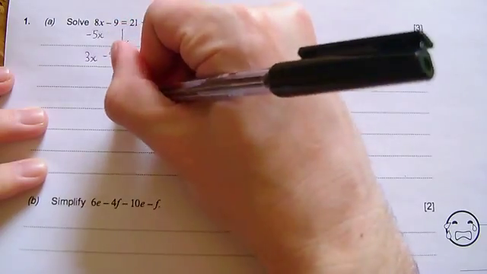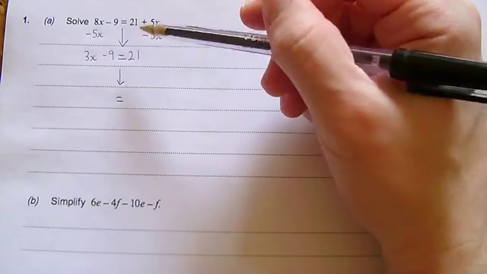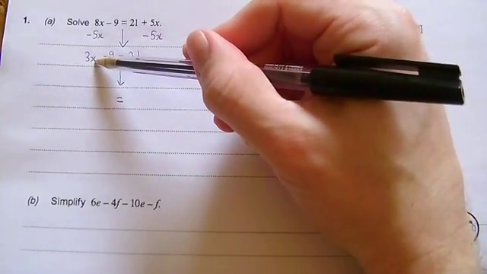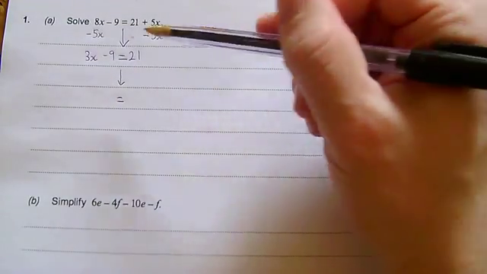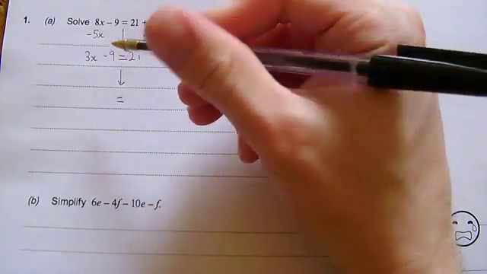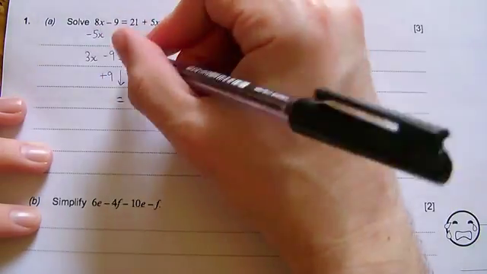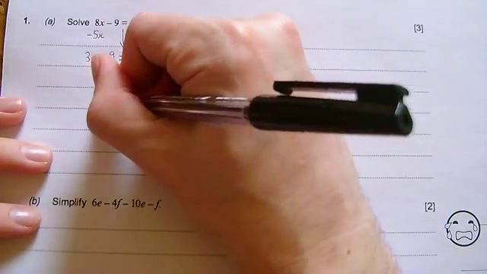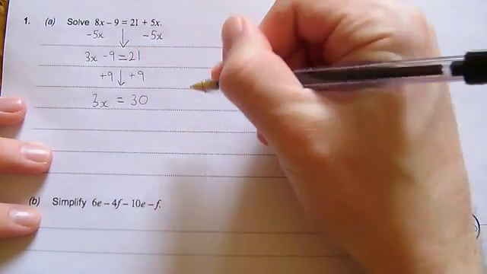Now, as I've already said, to solve an equation, what I need to do is get the x on one side, and I need to just get x on its own. Now I've got the x on one side, I now need to get this x on its own. So the way that I do that is I look for anything that's not physically attached to the x. Now that 3 is, but that minus 9 isn't. So we get rid of that minus 9 by doing the opposite of minusing 9, which is adding 9. But whatever I do to one side, I must do to the other side. So we get 3x is equal to 21 plus 9, which is 30.